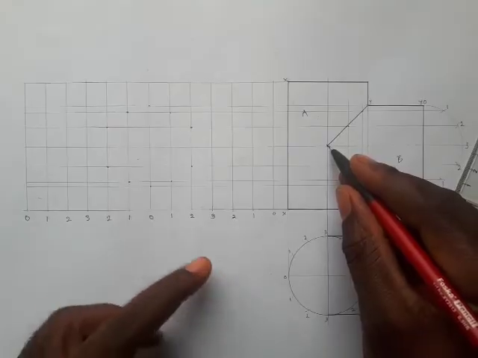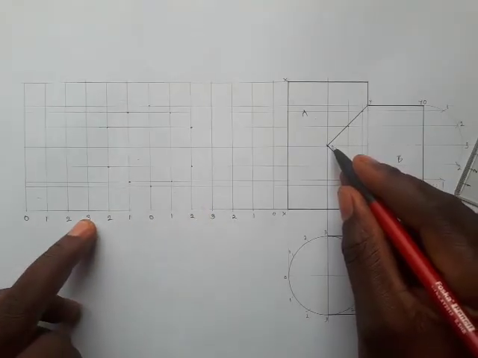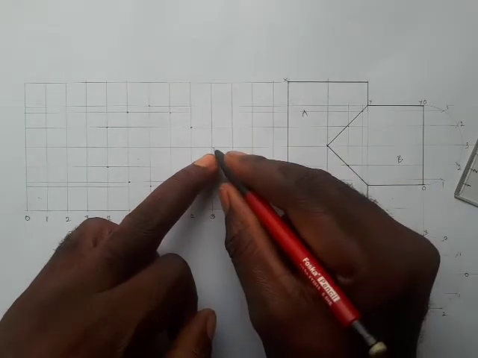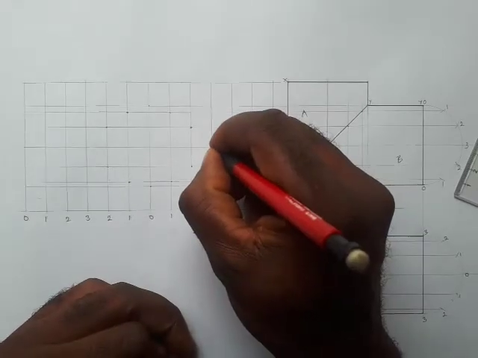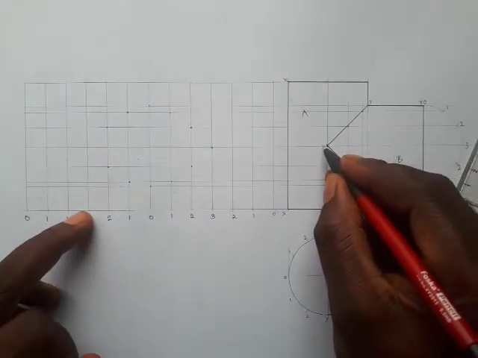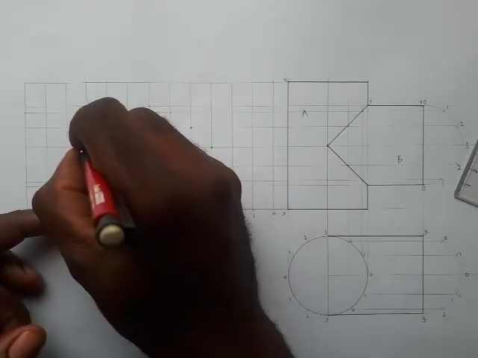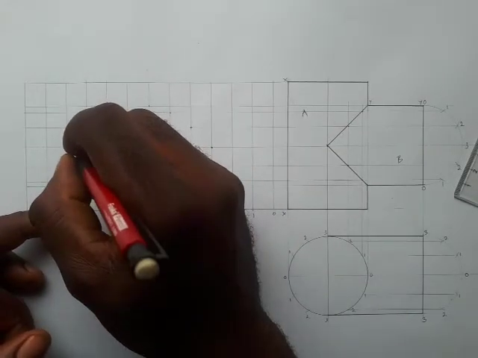So you move here. This is our 3, 3. So this 3 will intersect here. And continue with this 3. They will intersect here. So you could see the whole of that.